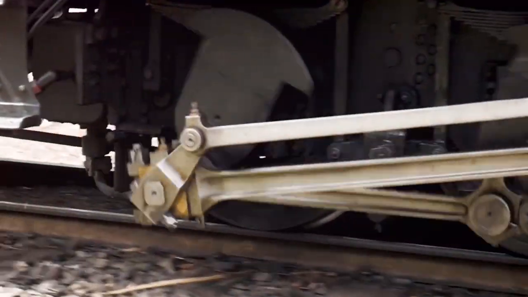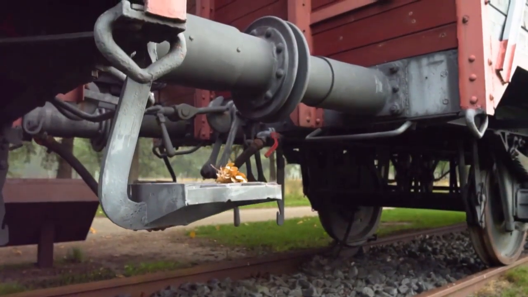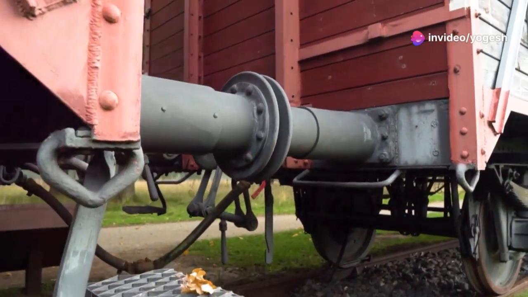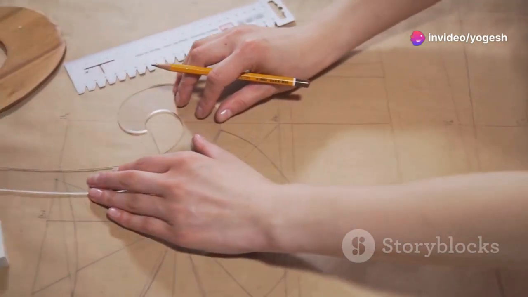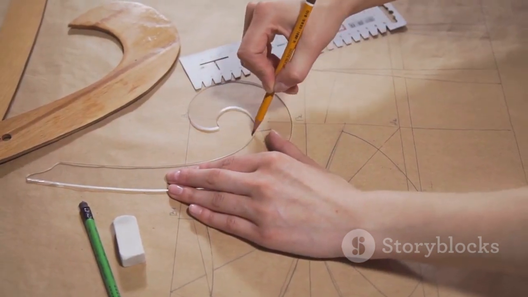To find the velocity at point B, where the coupler meets the follower, we employ geometry. Its velocity must be perpendicular to both link 3 and link 4. By drawing vectors for these directions, we can pinpoint their intersection, which provides us with the solution.